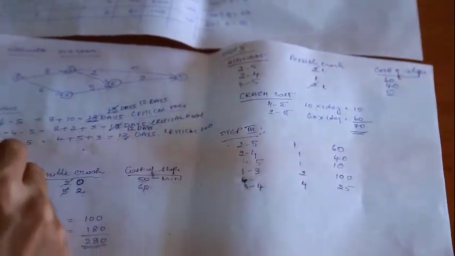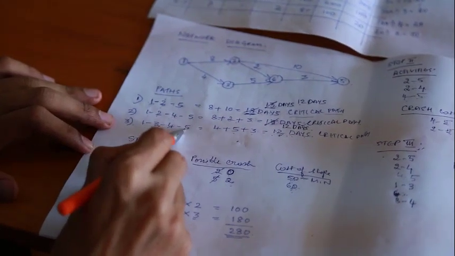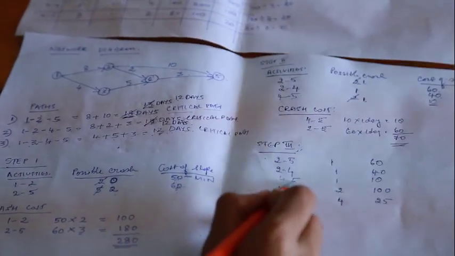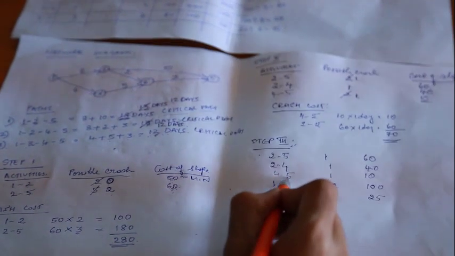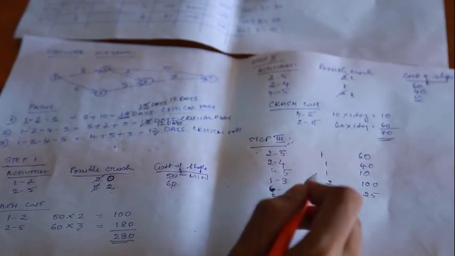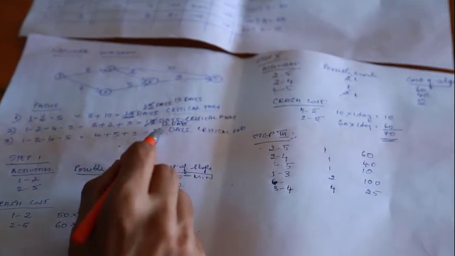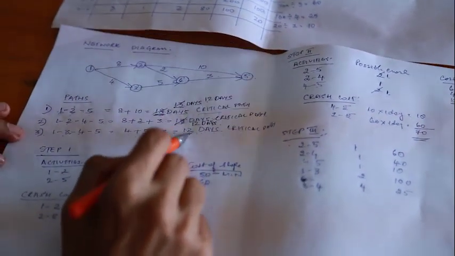Next, 3 to 4 is over. Next activity is 4 to 5. 4 to 5 is already written here, so once again we need not write.